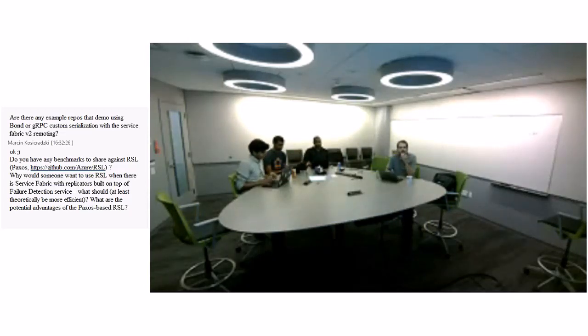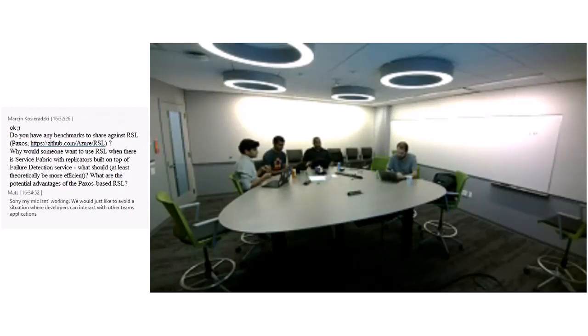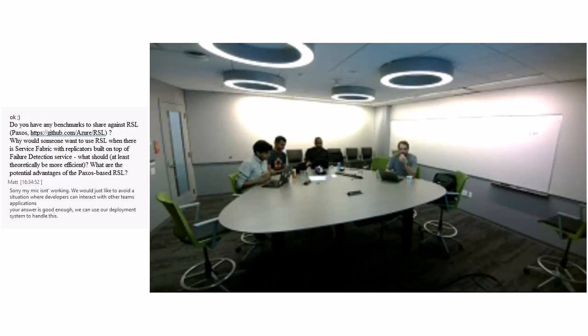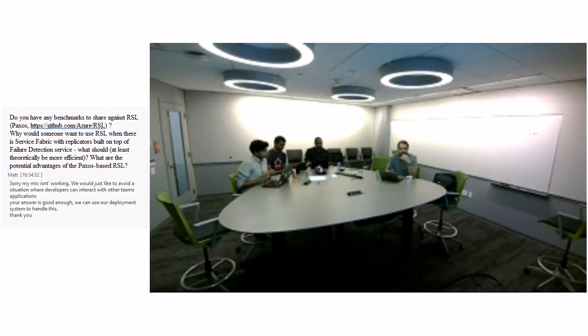This is straightforward, from Whit, hopefully. Is it possible to add node types to the cluster after it's been created? Yes, it is. Are you on-prem or in Azure for that question? Azure.